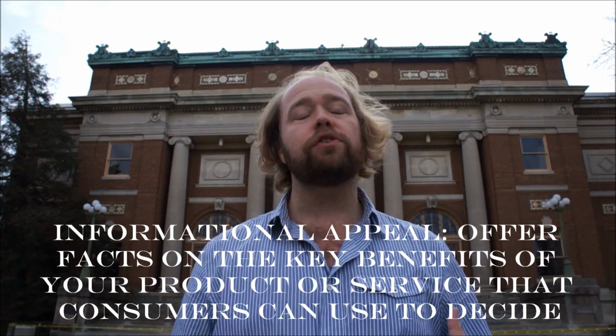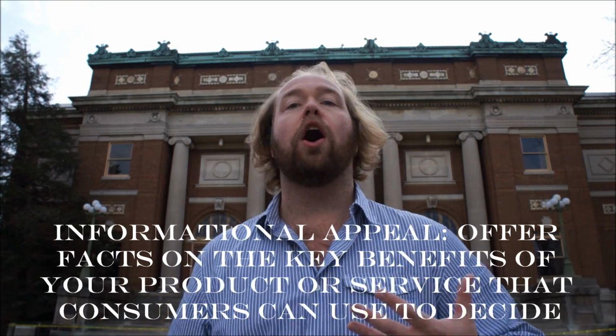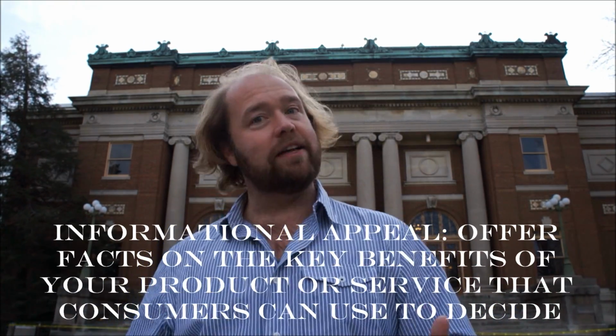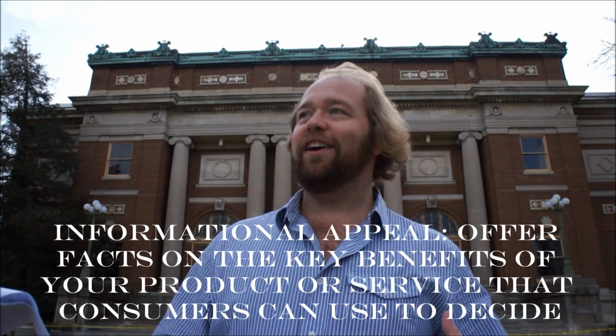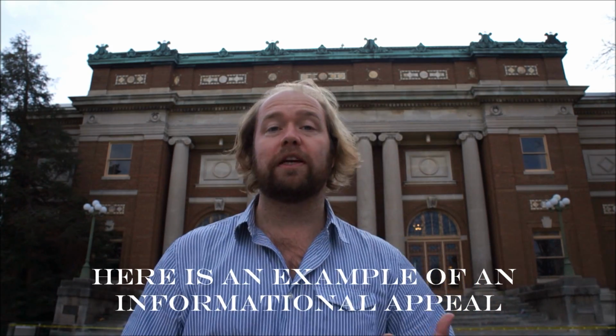Now, informational appeals, you're talking about your product benefits or your product attributes that make people want to buy. Our batteries last twice as long as the leading competitors. Our toothpaste makes it twice as shiny. Okay, you're telling about your product and its benefits, and that informs people so they can make a better decision.